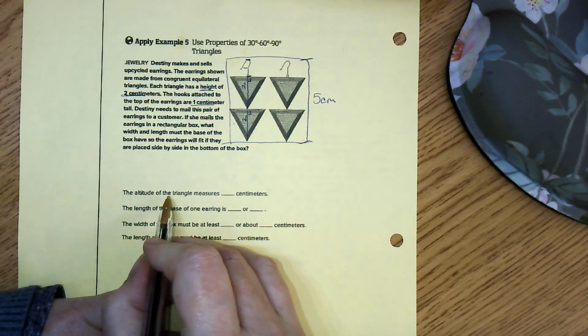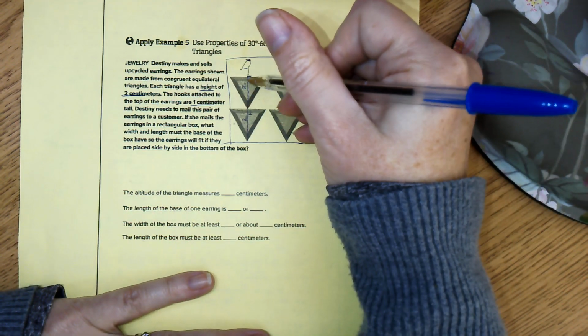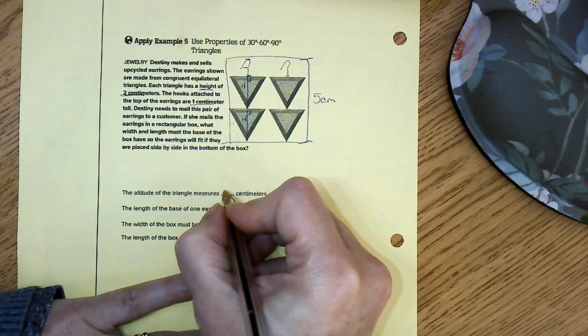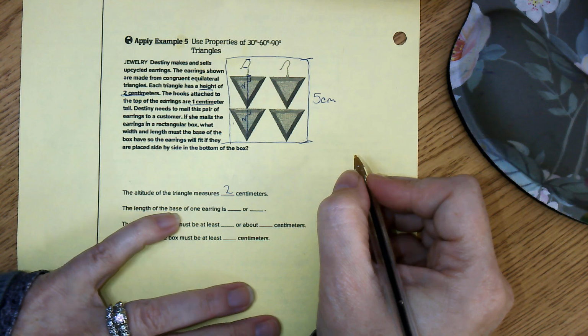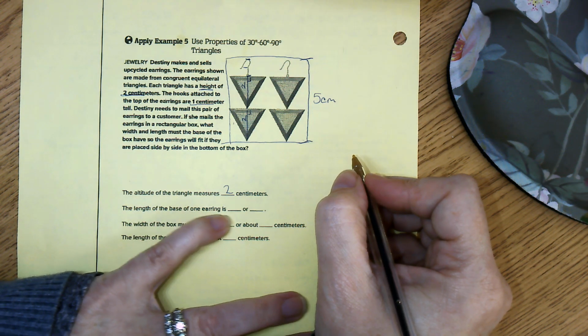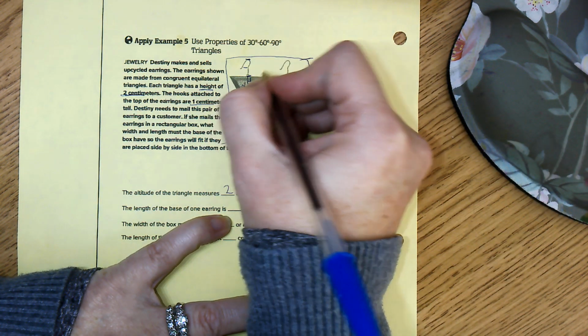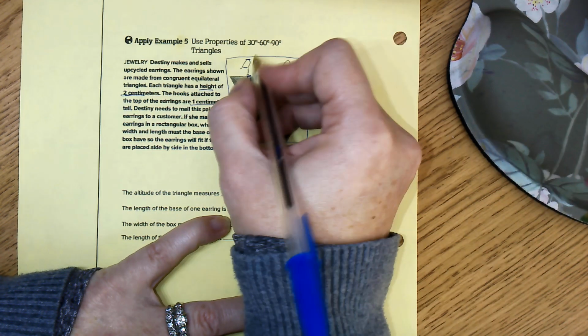So the altitude of the triangle is, well, the altitude is the height, and that's 2. The length of the base of one earring: we've got our 30, 60, 90 triangle.